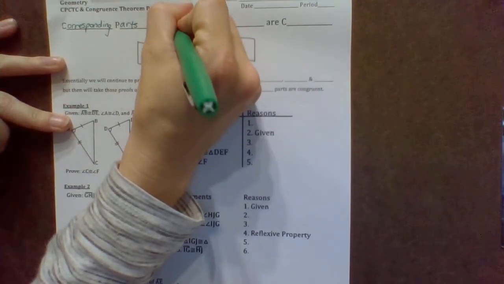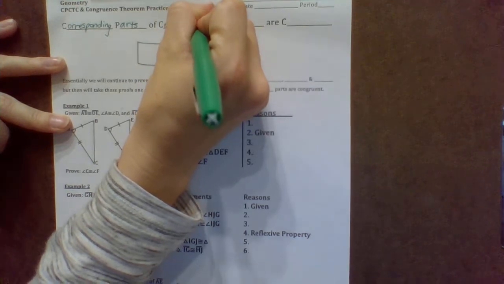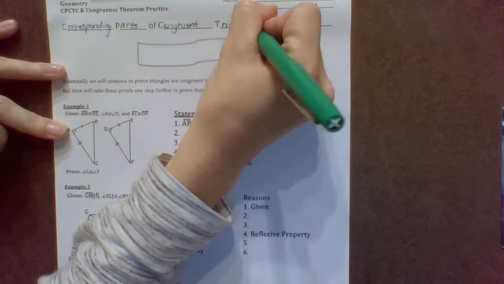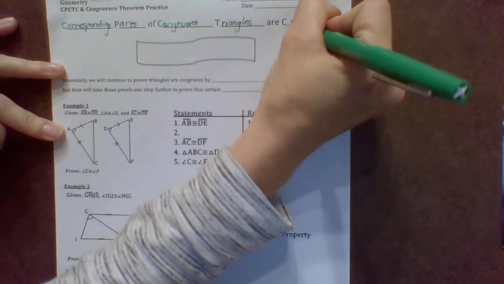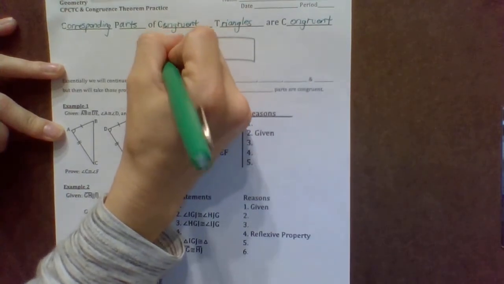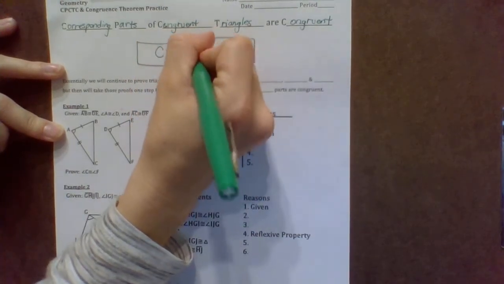Corresponding parts of congruent triangles are congruent. Shorthand, CPCTC.